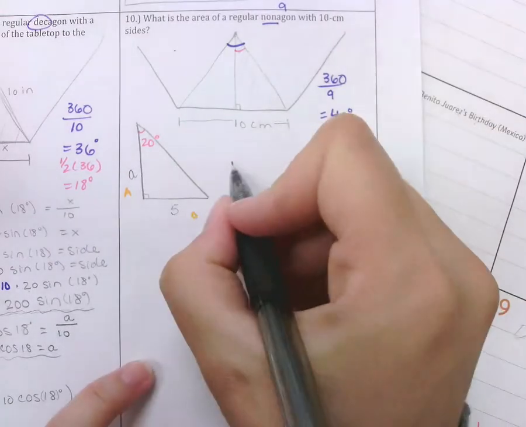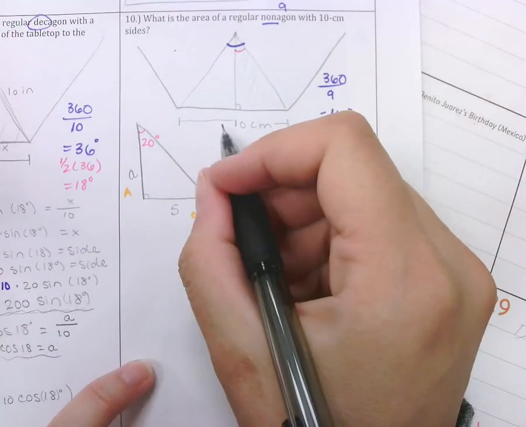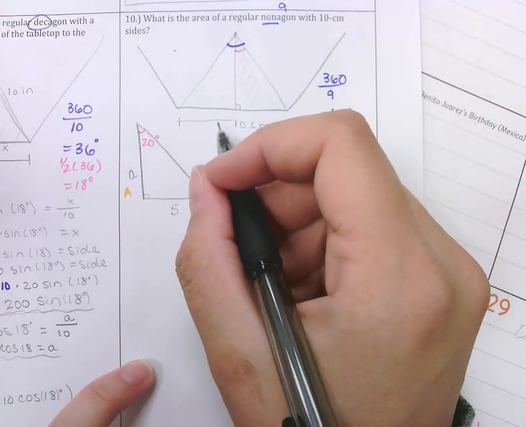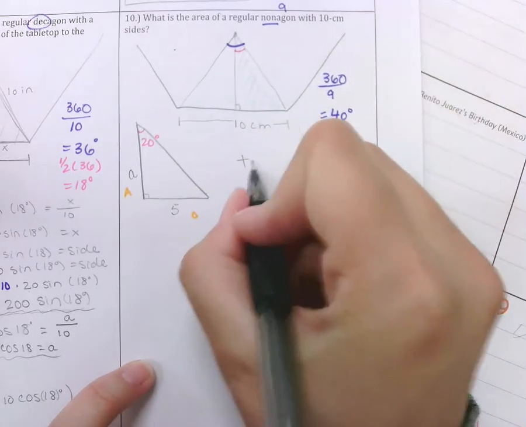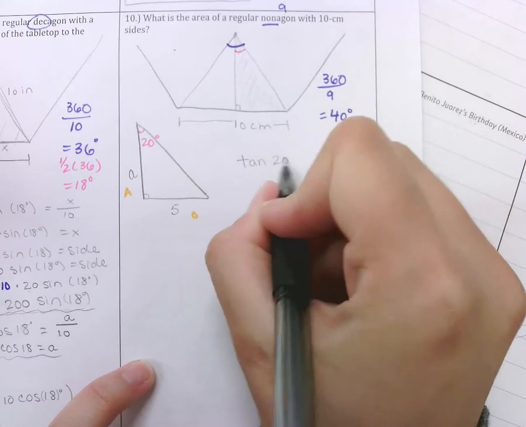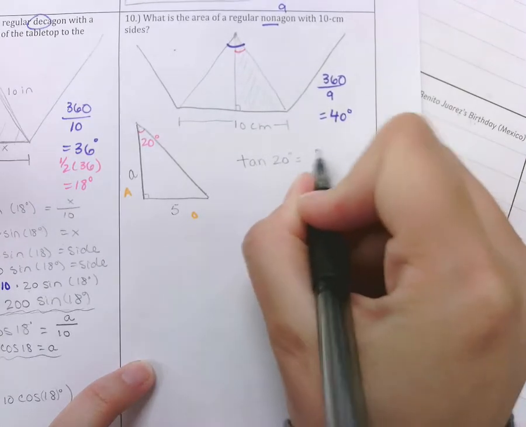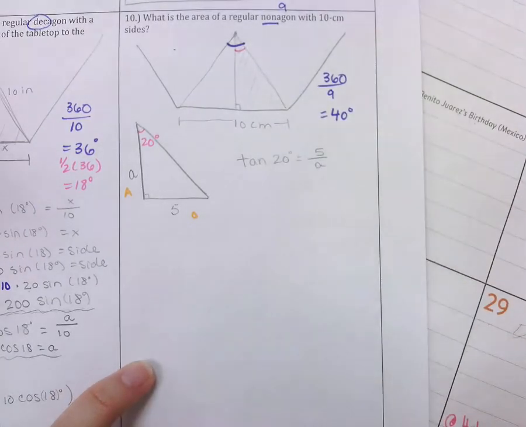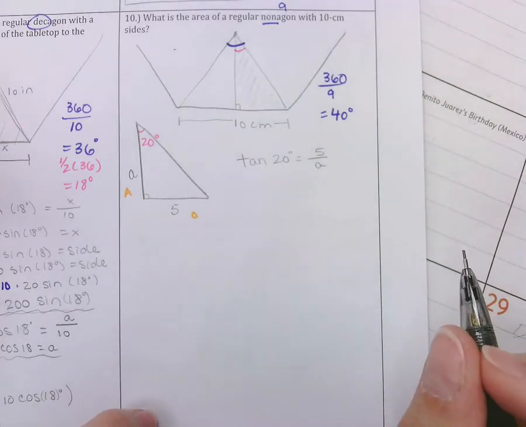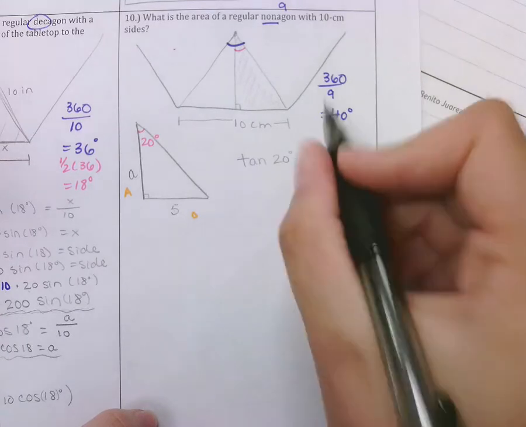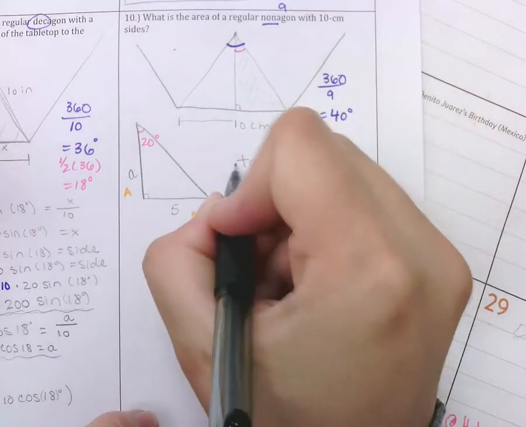It's definitely TOA. Tangent of 20 degrees equals opposite over adjacent. So it's 5 over tan 20. No, A is in the denominator. We're going to multiply by what's in the denominator.